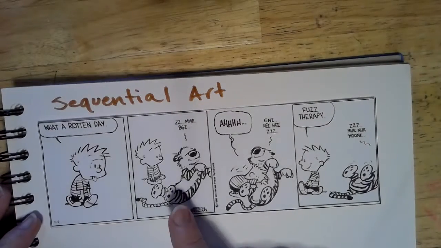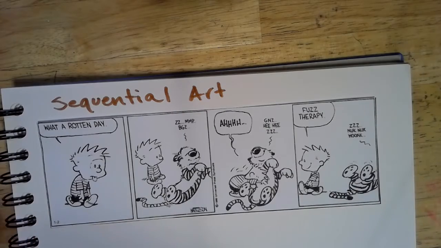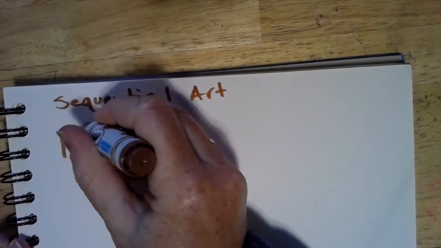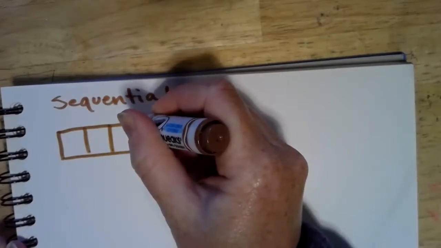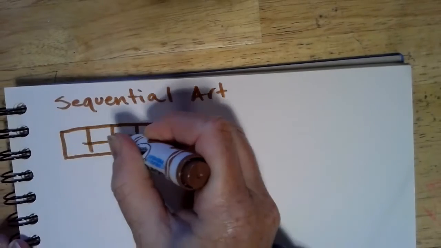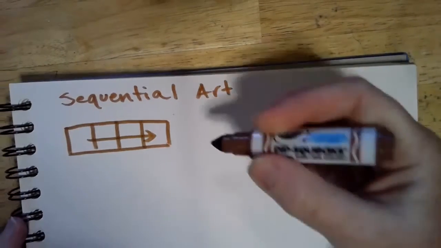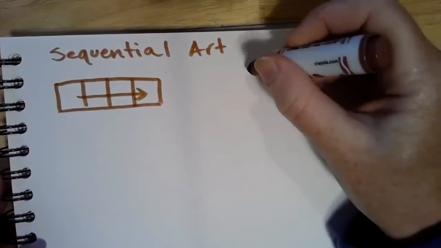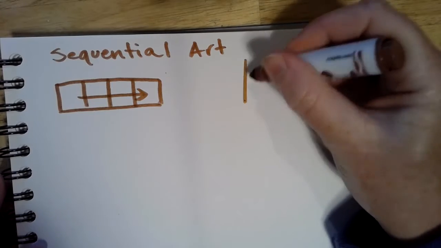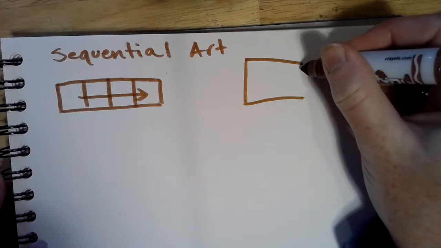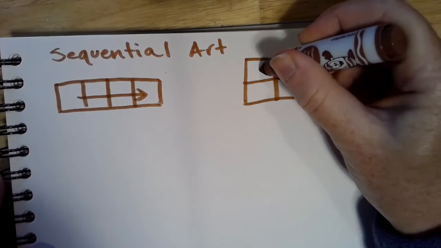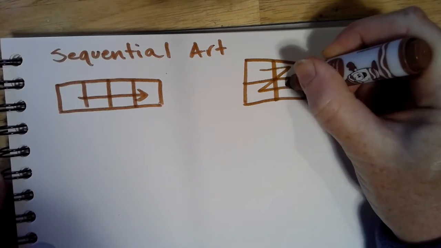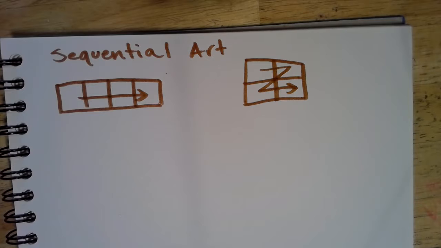So it goes 1, 2, 3, 4. There's other ways of showing how a comic can go, like we saw with that one. It's 1, 2, 3, 4, and you read straight across, just like you would with a sentence. In these sequences that we're going to be doing, we are going to be doing a zigzag pattern instead. Ooh, that's crooked. Okay. 1, 2, 3, 4 instead.